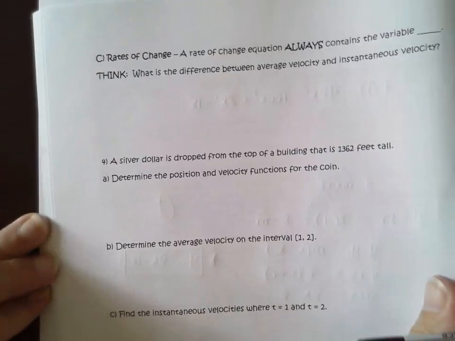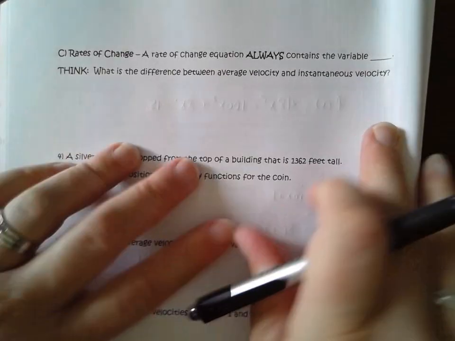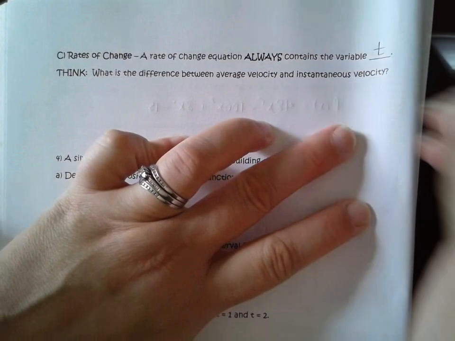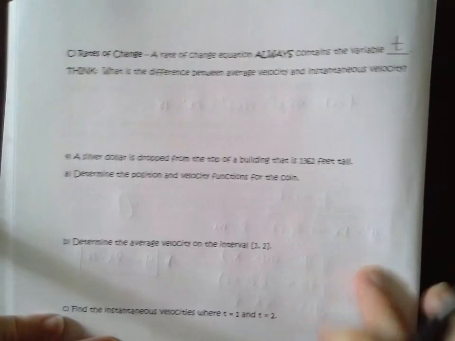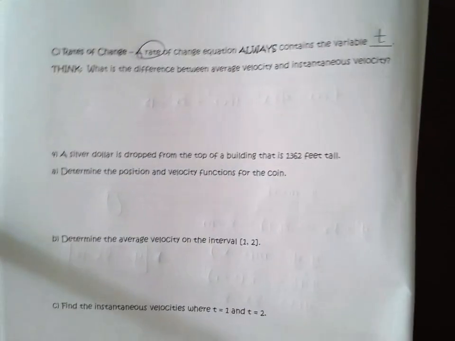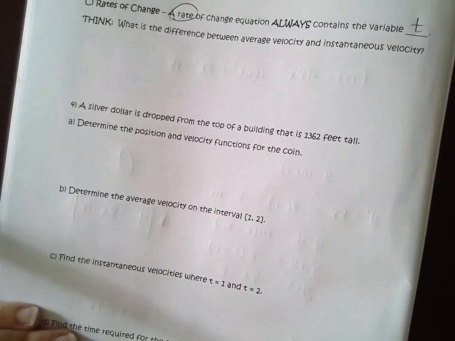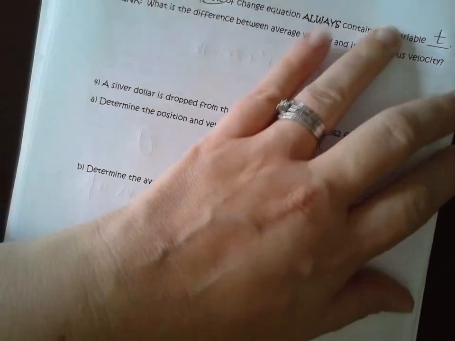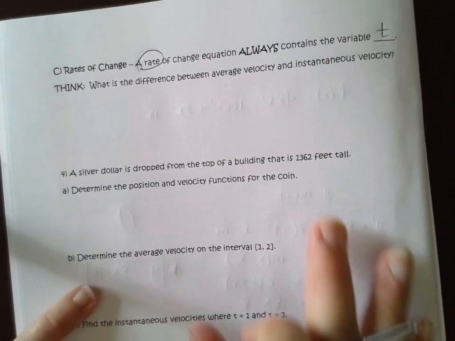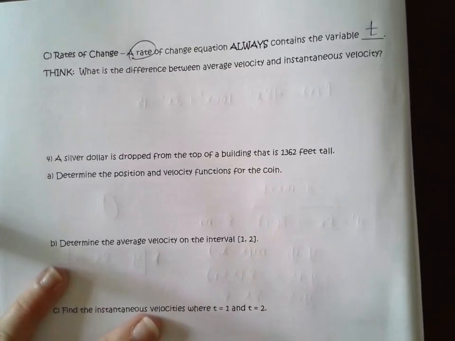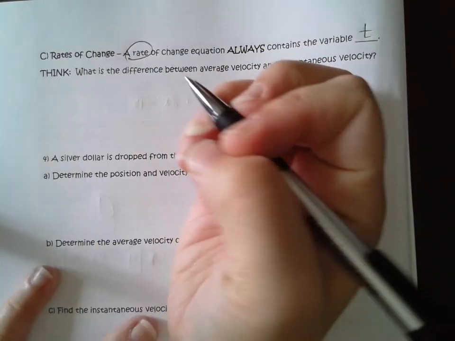When you do a rate of change equation, your variable is always t. Anytime you talk about rates, you're talking about a change of time, or these things changing over time. It says, what is the difference between average velocity and instantaneous velocity?